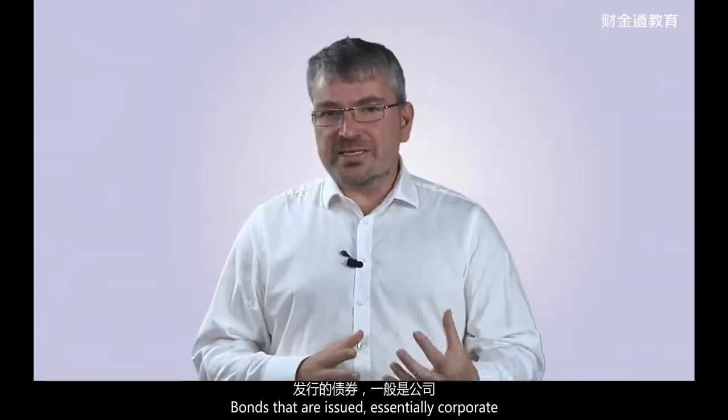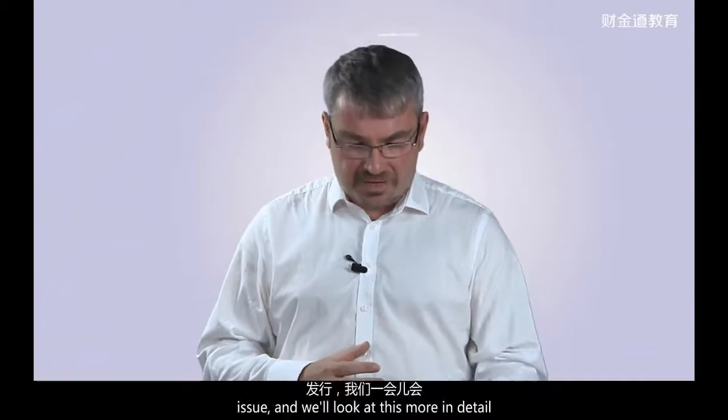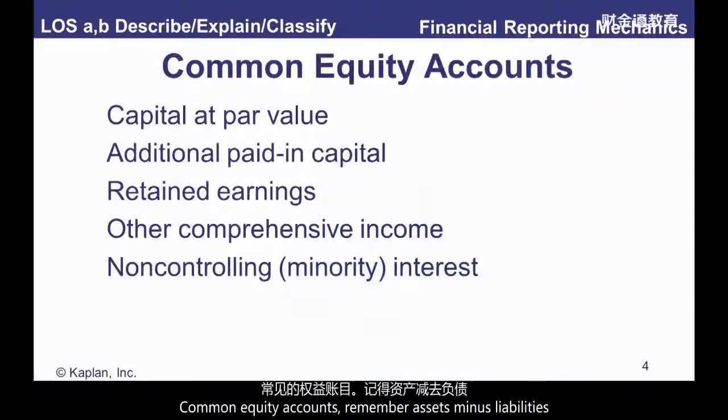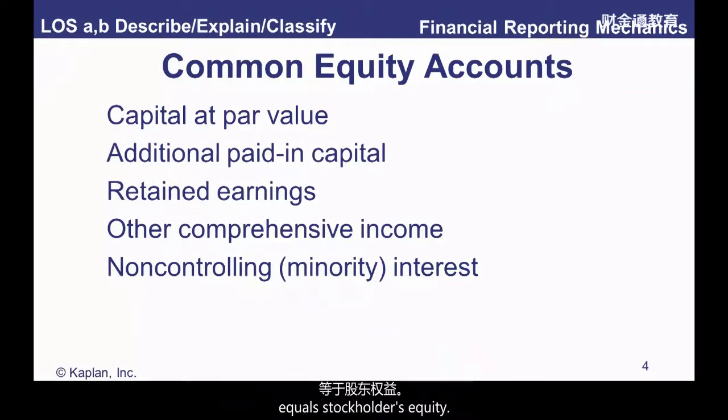Bonds that are issued, essentially corporate IOUs that you've issued, and we'll look at those in more detail a little bit later. Our common equity account. So remember, assets minus liabilities equals stockholders' equity. So let's have a look at what we're likely to see in stockholders' equity.